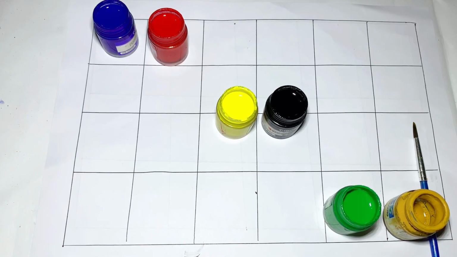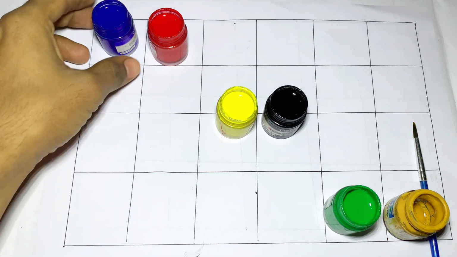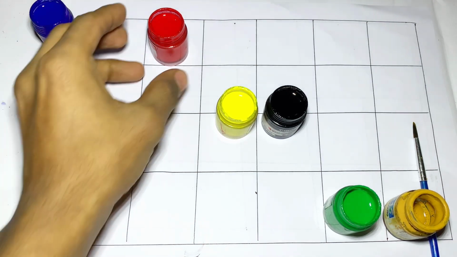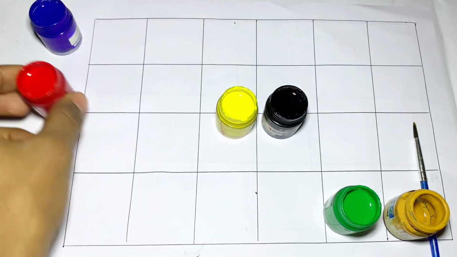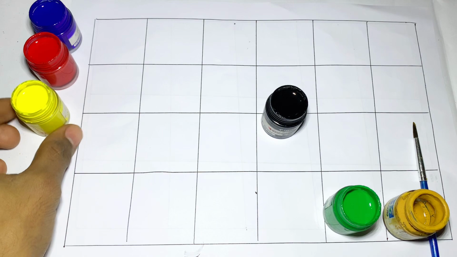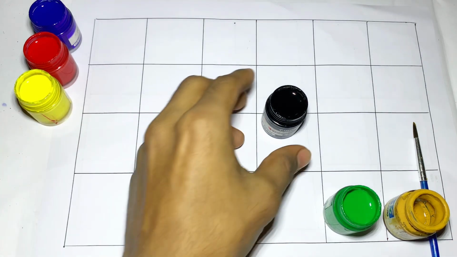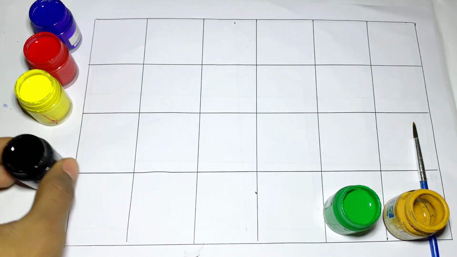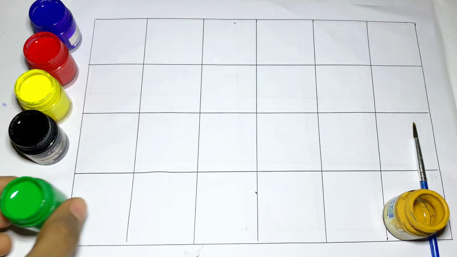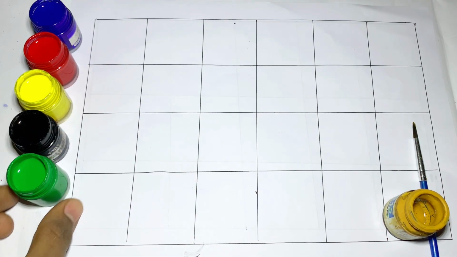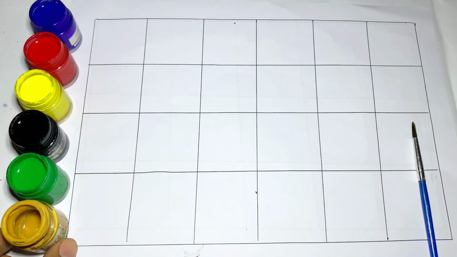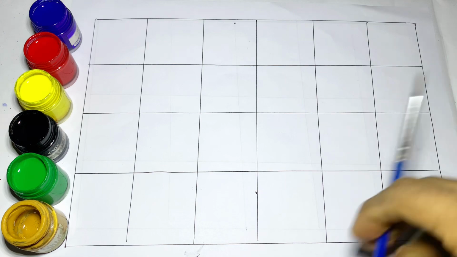Today you learn numbers and colors names. Blue color, red color, yellow color, black color, green color, yellow ochre color. Kids, now coloring numbers.